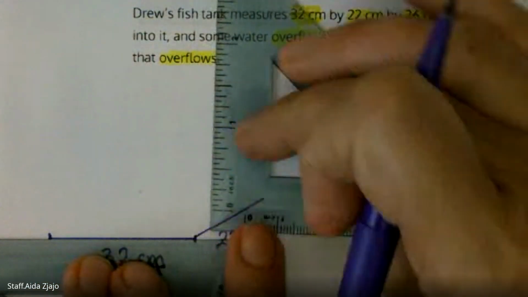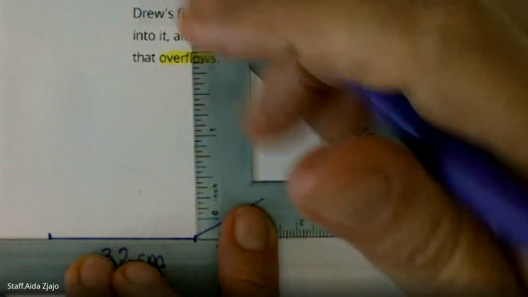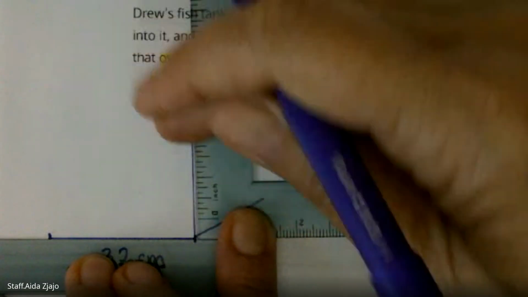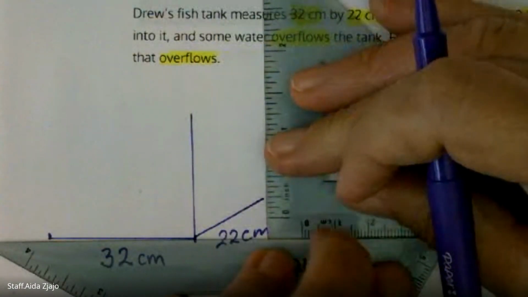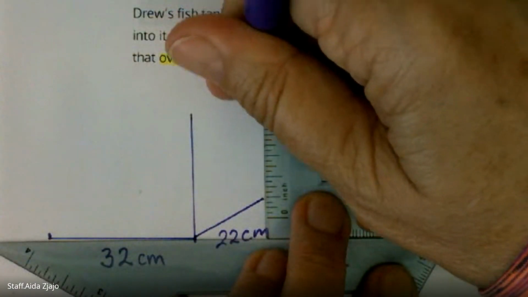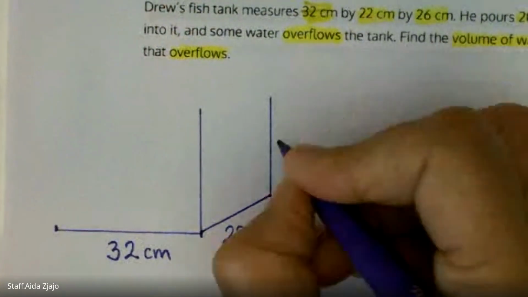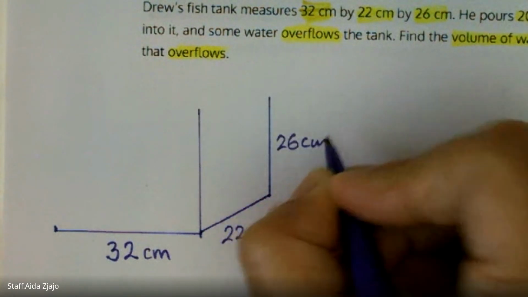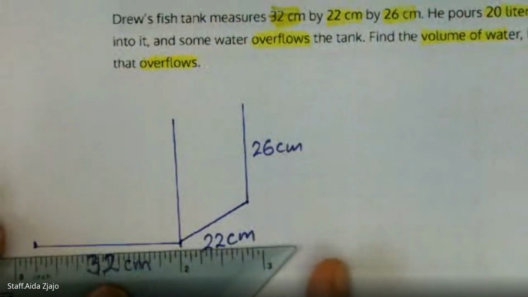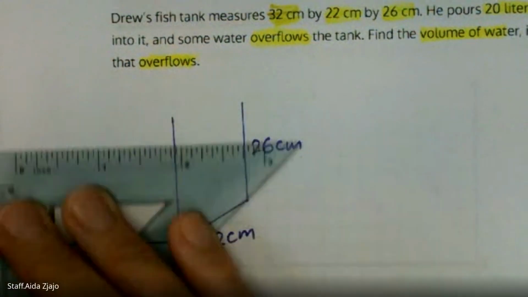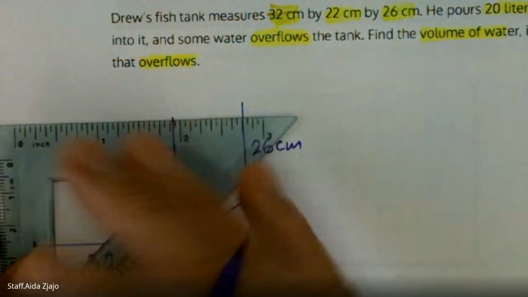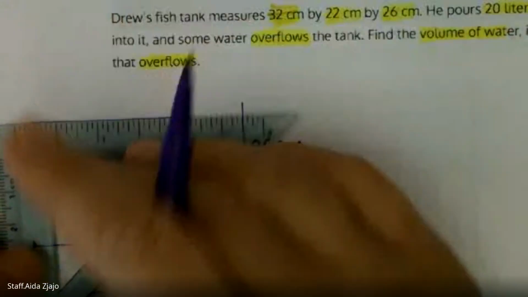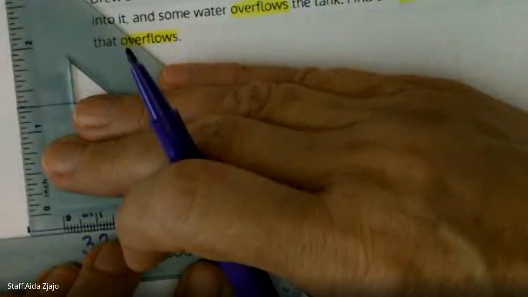I'm going to make my perpendicular lines to show the height. So the height was 26 centimeters. Let's make that parallel.